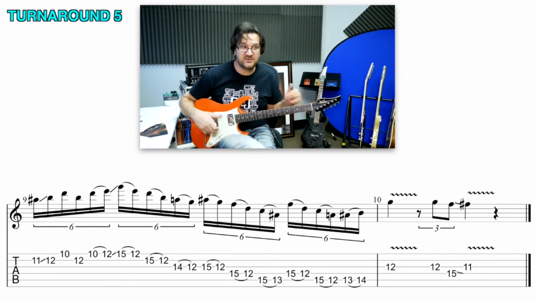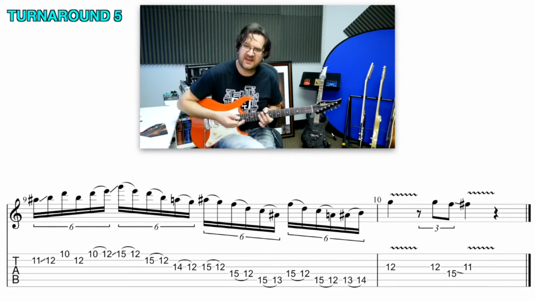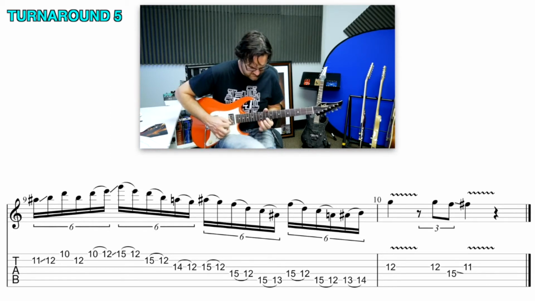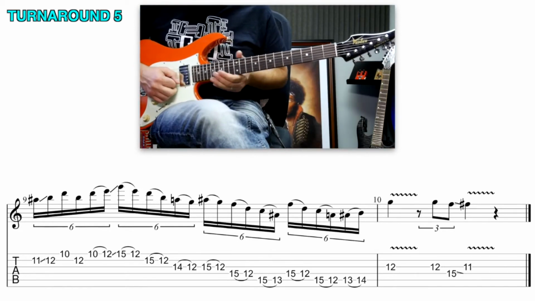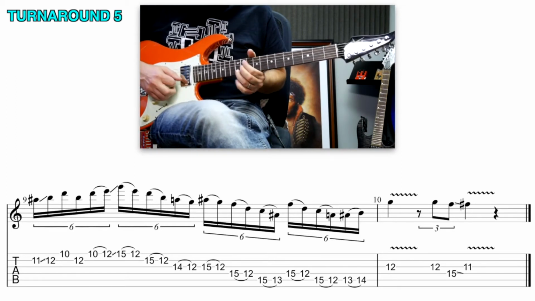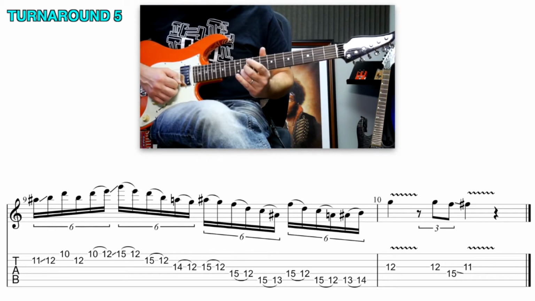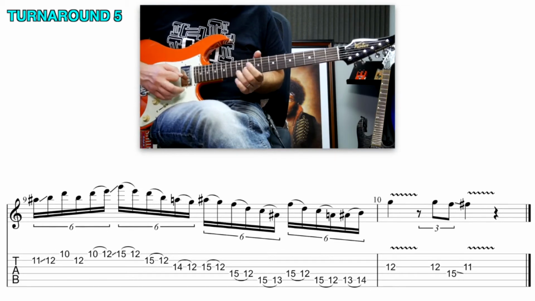Turnaround number 5 is pentatonic. A lot of pentatonic stuff. We're going to start with G major pentatonic scale in that A position, which is the 4th position, and then graduate to the 5th position. Let me show you the close-up here. We're going to start here with a slide. We're going to approach that major third, the major third of G, with a slide from the 11th fret, 2nd string, to the 12th fret, which is that major third.